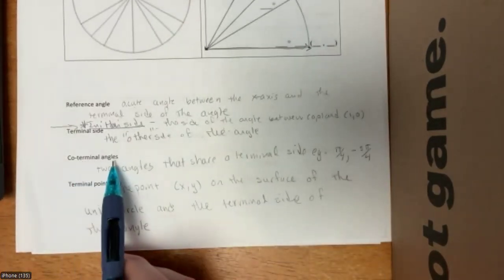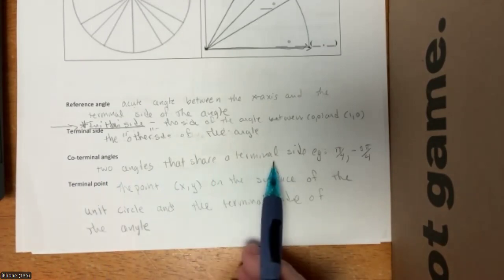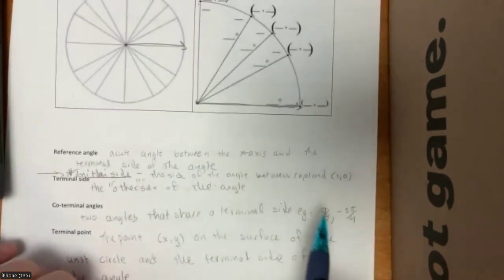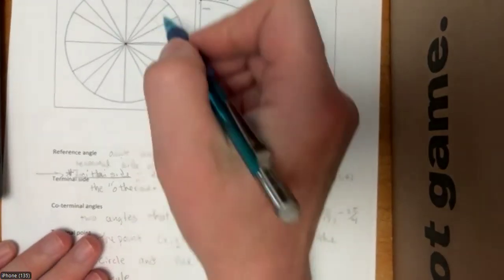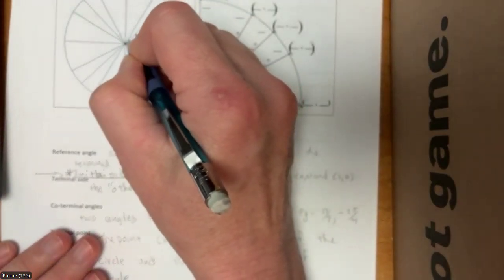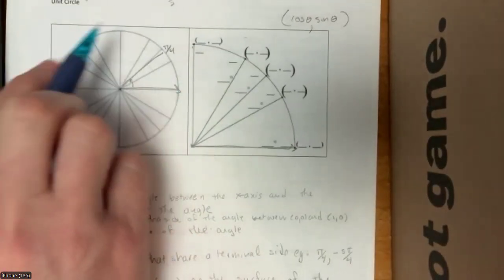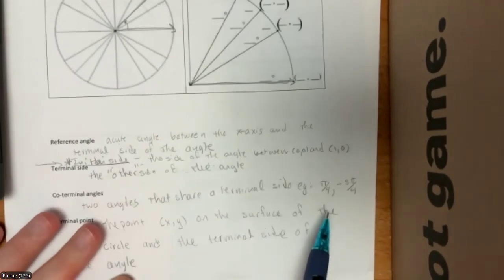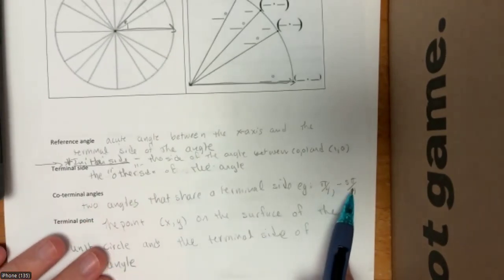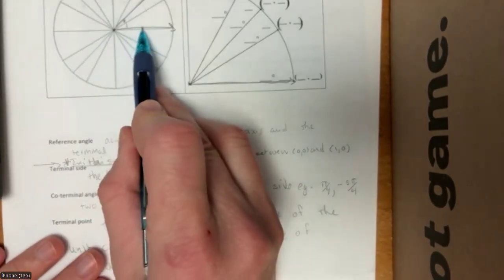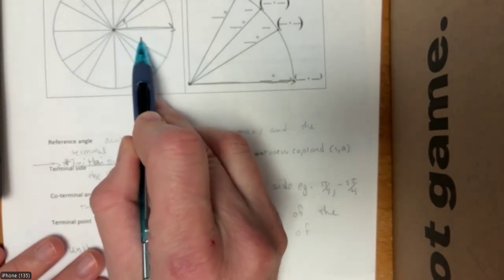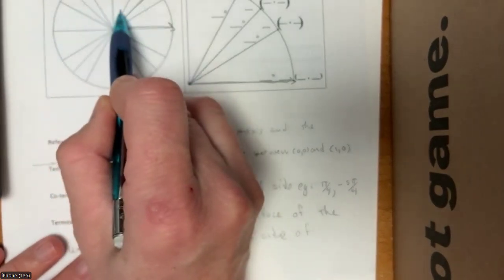Definition: coterminal angles. Two angles that share a terminal side are called coterminal. For example, if we had the angle pi over 4, so this is the angle pi over 4. Angles go counterclockwise. But if I went negative 5 pi over 4, I would start at the same initial side and go the opposite way, so clockwise.